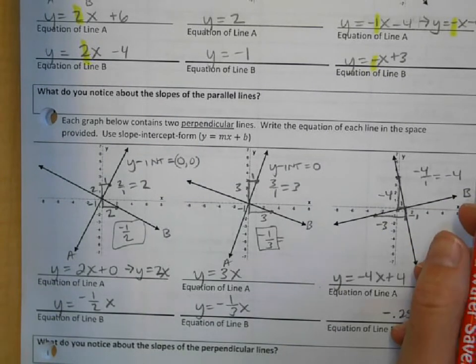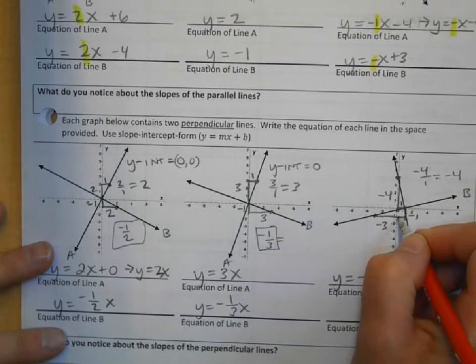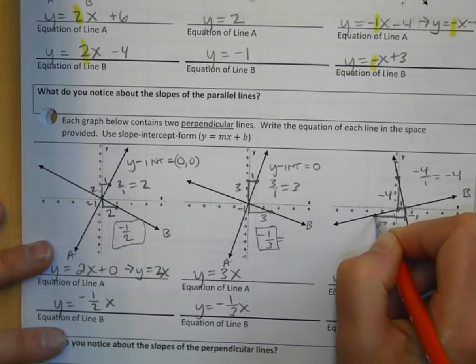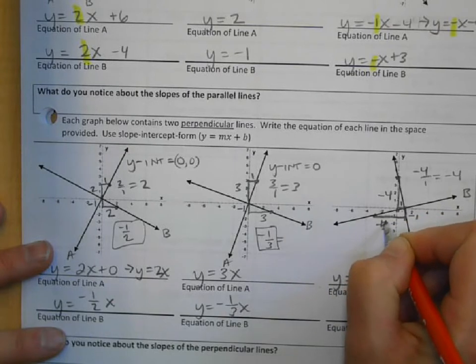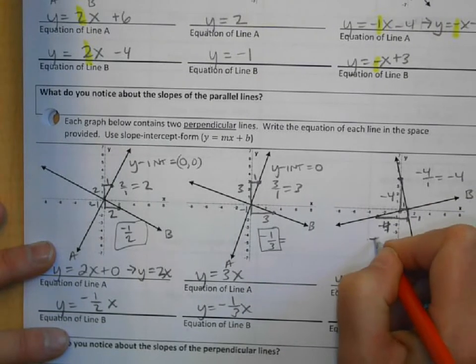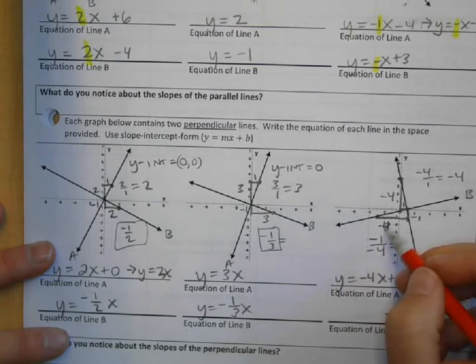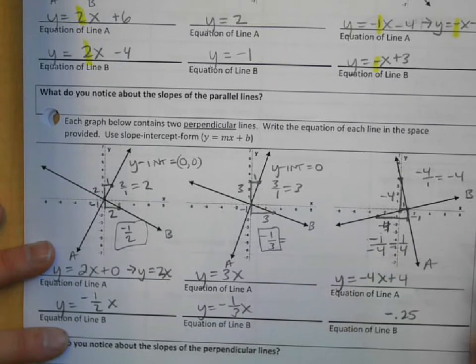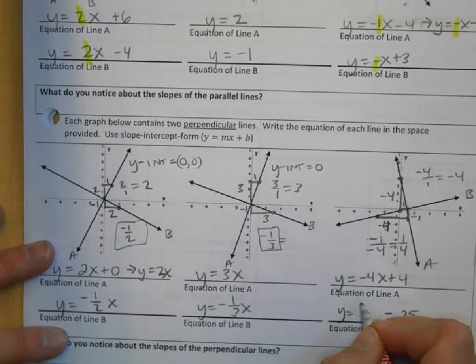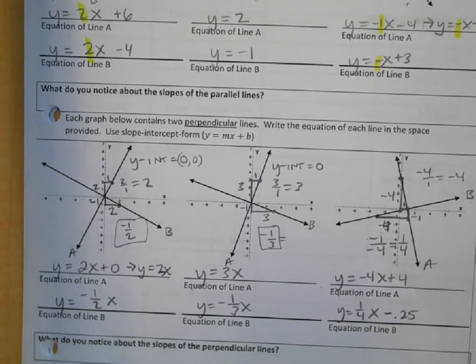So -3. Oh, sorry. 1, 2, 3, 4. Sorry, I apologize. -4. So it's -1 divided by -4. Negative divided by a negative is a positive, and we cannot simplify that, so it's y equals 1/4 x minus 0.25.